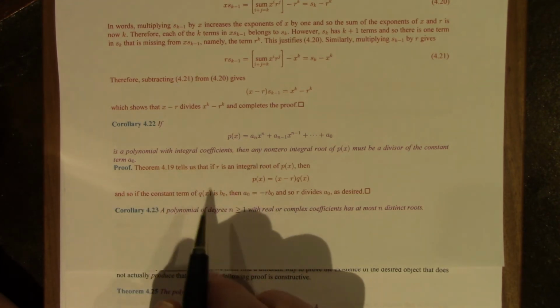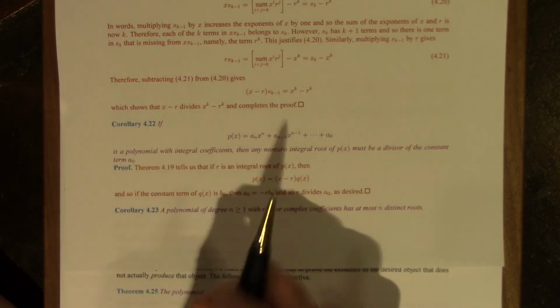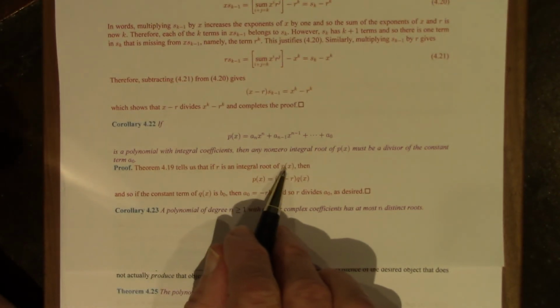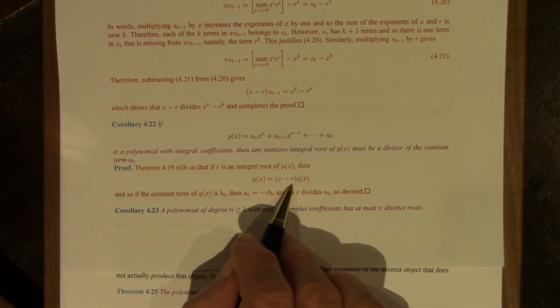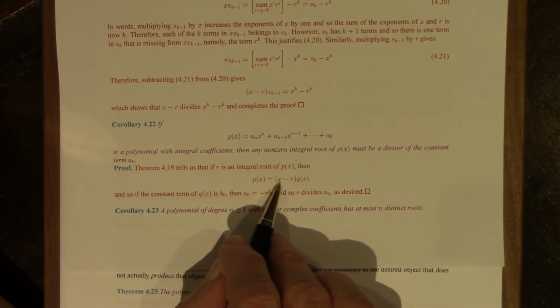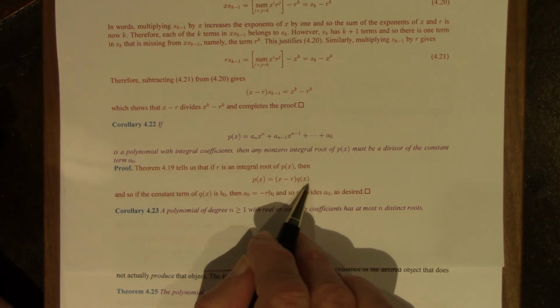Well, as to the proof, Theorem 419, the one we just proved, tells us that if r is an integral root of p of x, then x minus r is a factor, so p of x equals x minus r times q of x.